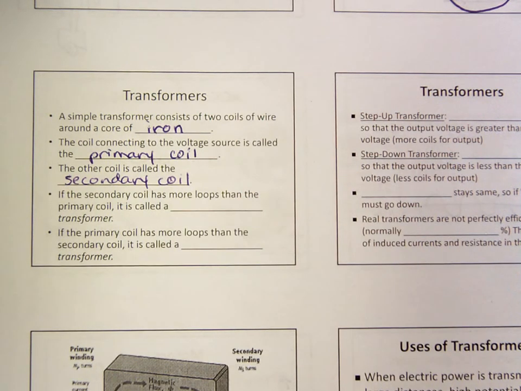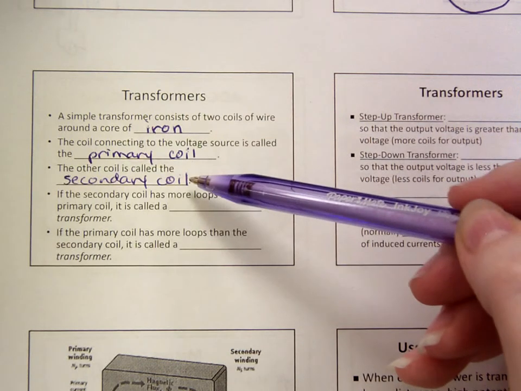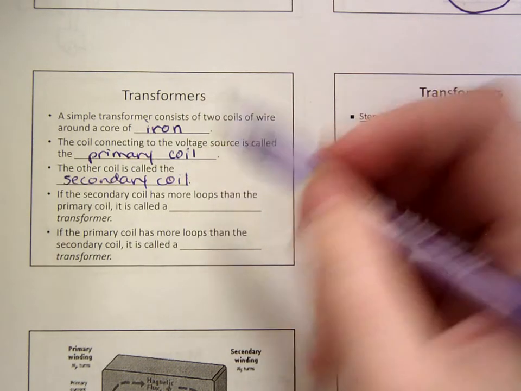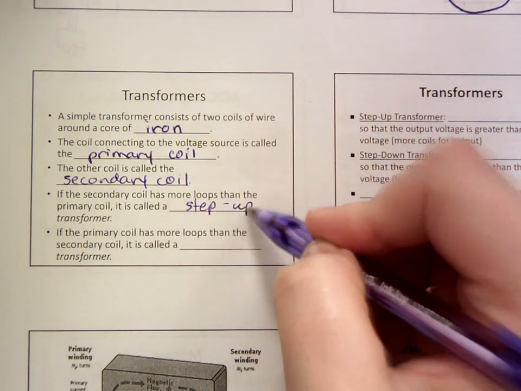And there's two types of transformers. And I do not mean Autobots and Decepticons. The two types of transformers are step-up and step-down transformers. Now, if your secondary coil, the one on your output side, has more loops than your primary coil, it is a step-up transformer.